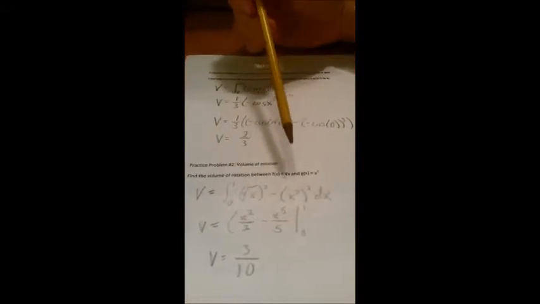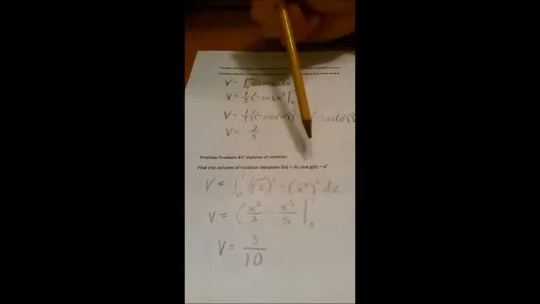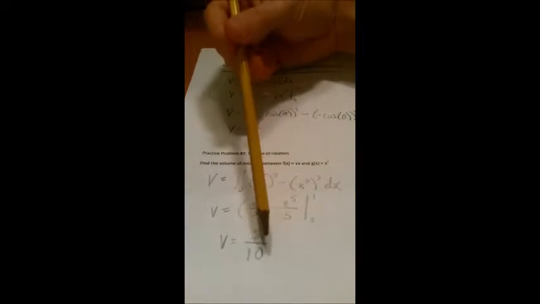Now let's move down to the second practice problem. It asks to find the volume of rotation between the function square root of x and the function x squared about the x-axis. You would do this by plugging f of x first because it's the higher of the two functions, and then plugging g of x second because it's the lower of the two functions. You would square both of them and then take the integral of this, plug in your bounds to get your definite integral.